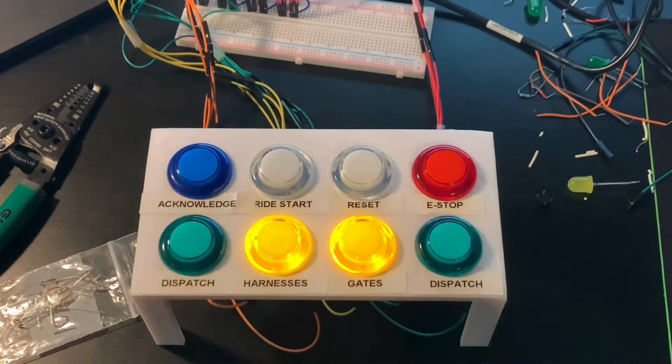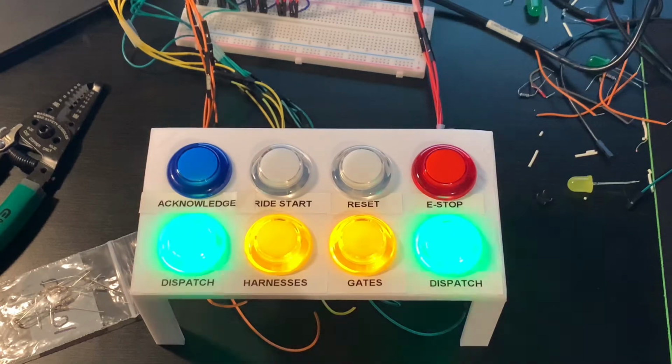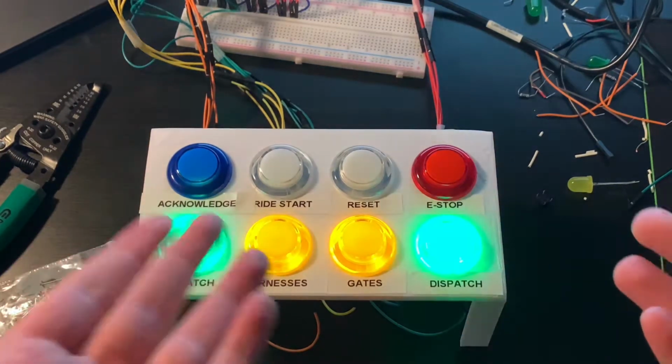All right, so this is going to be the start of a project that I'm working on, partly for school and partly as a side project. It's going to be a fully functional model roller coaster. Initially, I'm going to be focusing on this control panel you see here.